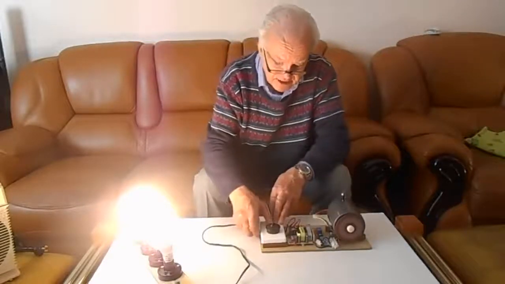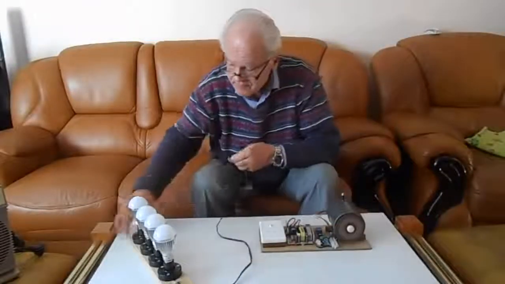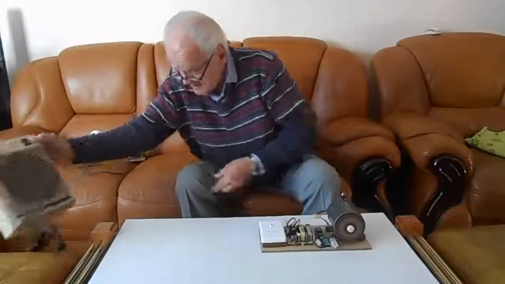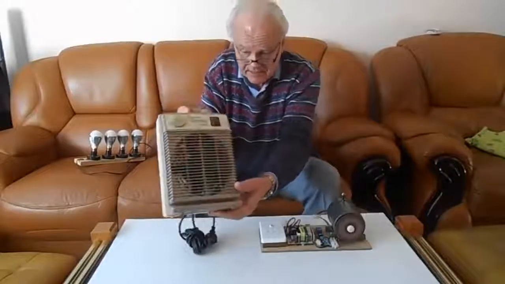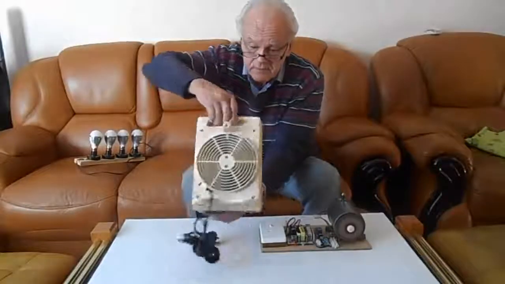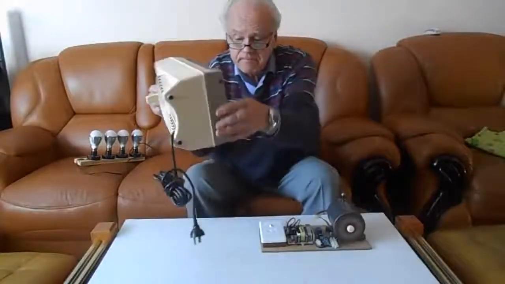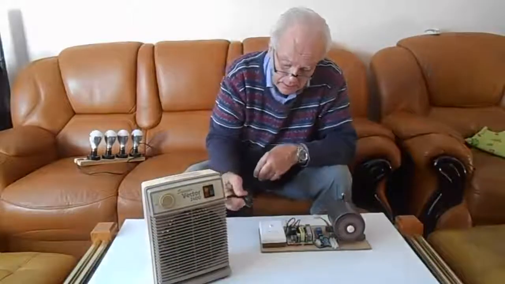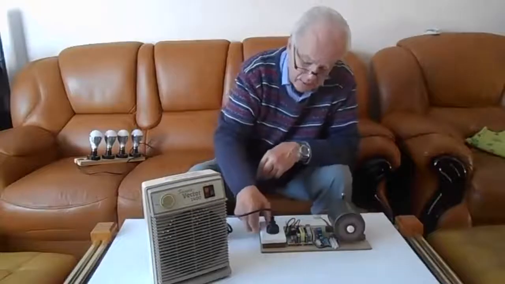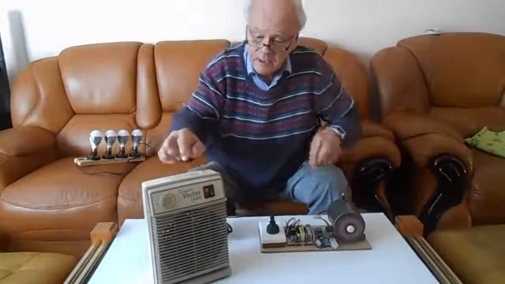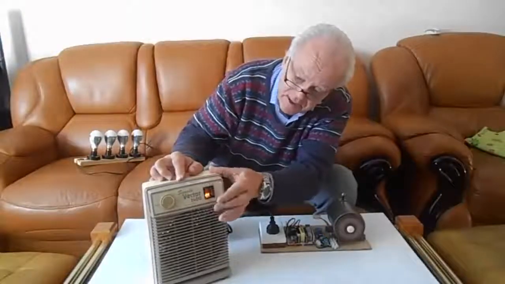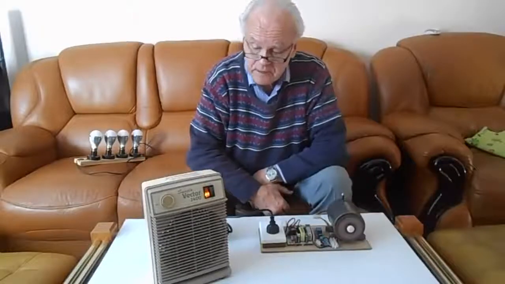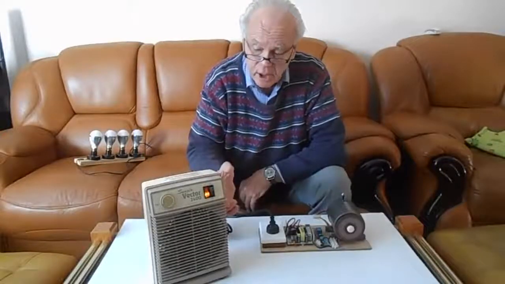I'll now turn off the power point, unplug the lights, and I'll now plug in something that requires a bit more power. This domestic heater will do fine. I'll plug it in, turn the power point on, and I also need to turn on the switch on the heater. I'll set it to maximum, and there we go. This will now heat the home indefinitely.